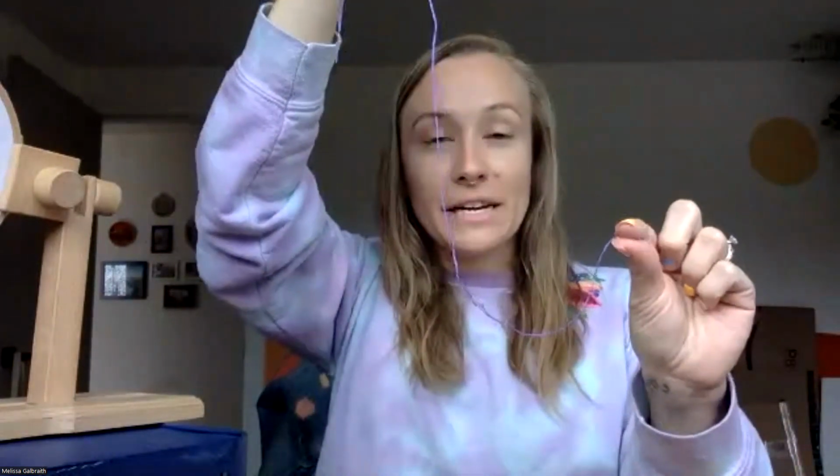All right. I see lots of thumbs up. So it looks like lots of us have our needle threaded, which is wonderful. So we want to add a knot to the long end of our thread here. And I like to do what's called the quilter's knot.